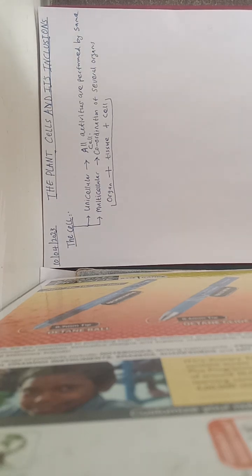The cell has a definite shape of its type, with few exceptions like amoeba and leukocyte, which is the white blood cell. It has various shapes like oval, spherical, polyhedral, columnar, cylindrical, stellate, and several others, found in plants as well as in animal cells.